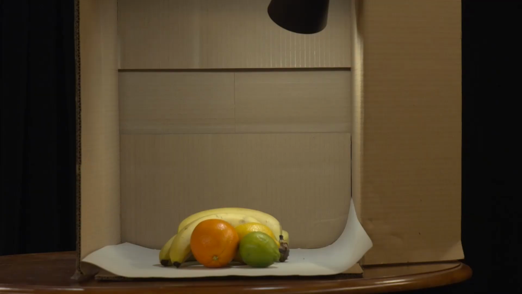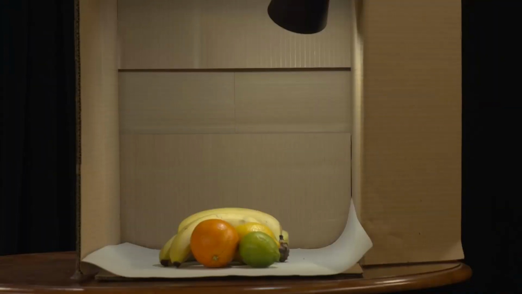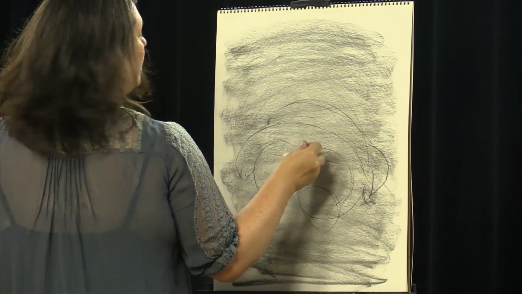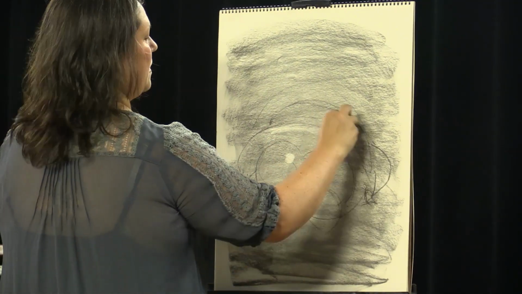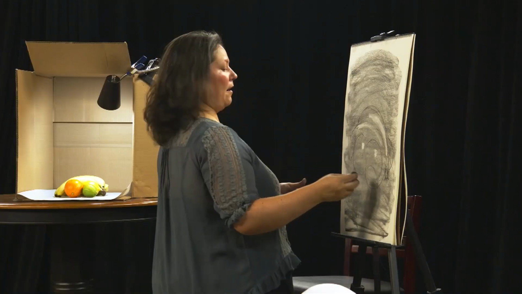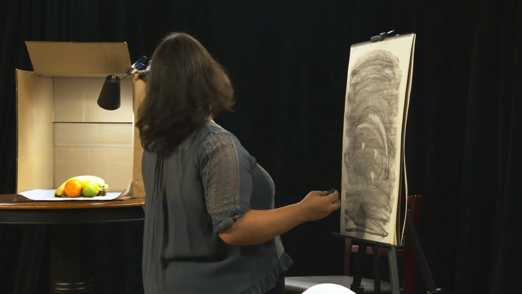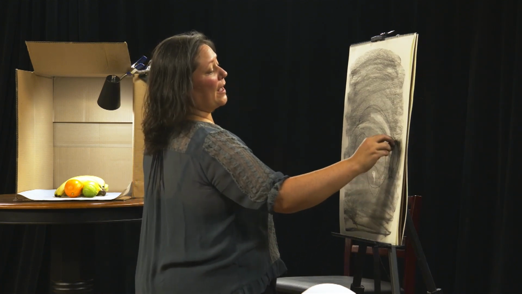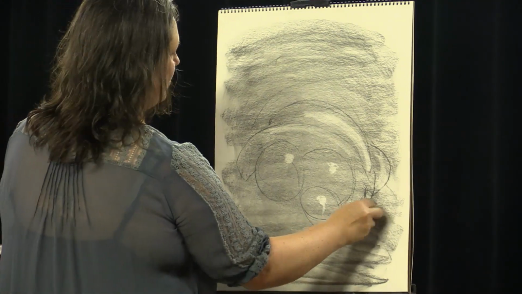Now I'm looking at where the lightest lights, the brightest highlights are. For me, it's on this orange first. Then a little bit on this lemon, and then the banana. And again, if someone were to walk in and all they were to see is this drawing, this point right here, they would be like, what is that? That's so weird. And that's a good thing. It shouldn't make sense. This should be very strange and abstract right now.